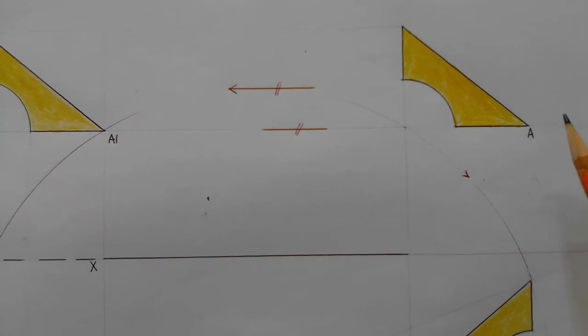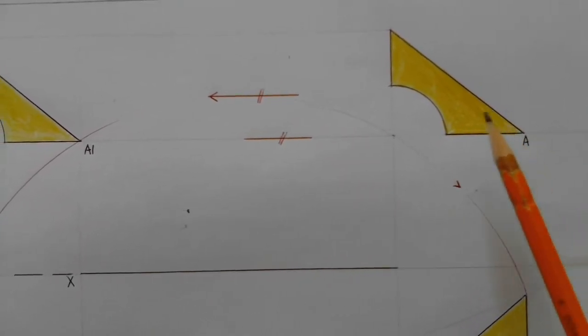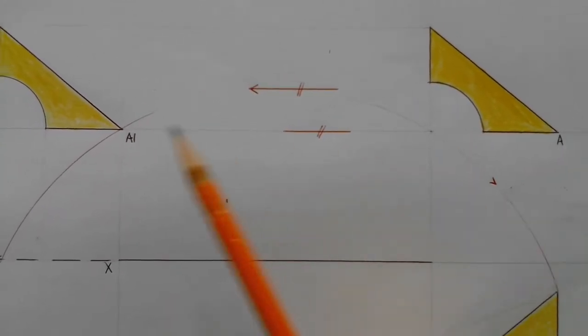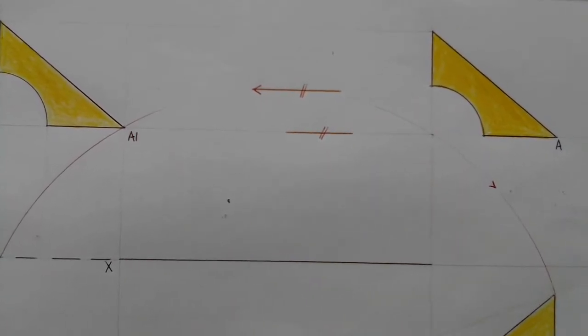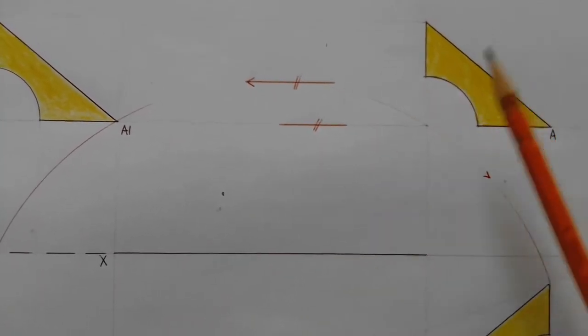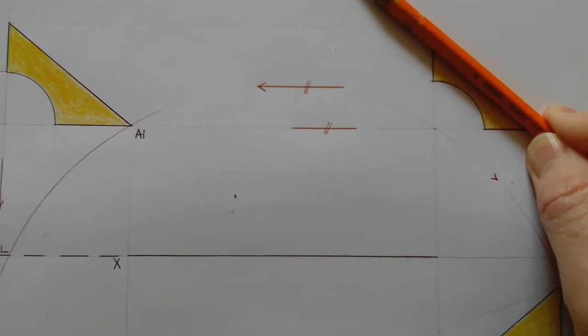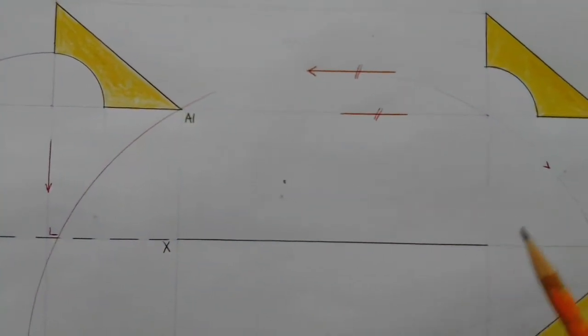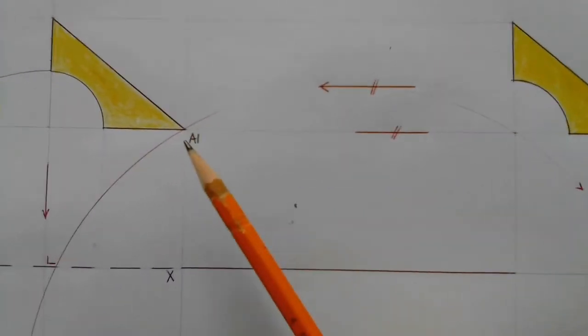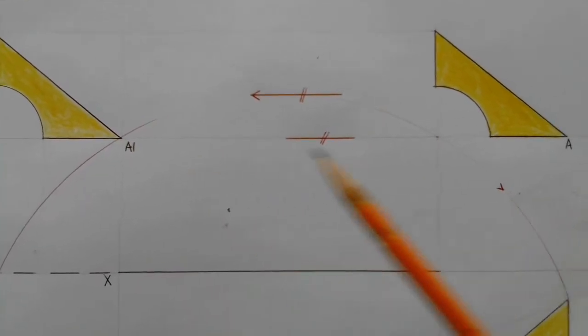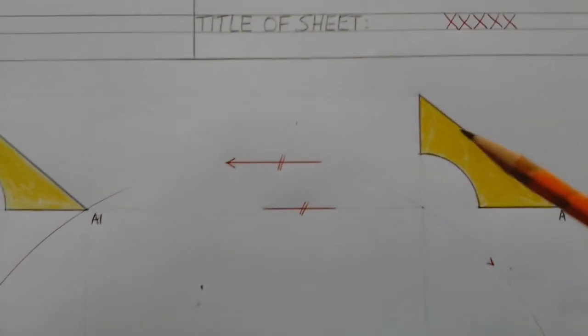So the first one is just a translation. Going across, it tells you A1. From point A to A1 by translation. So that just means you move that shape straight across the sheet, parallel to A1, the same direction as A1 and the same distance as A1.